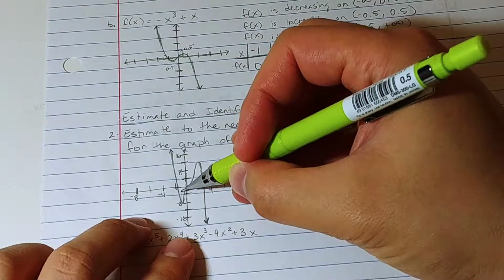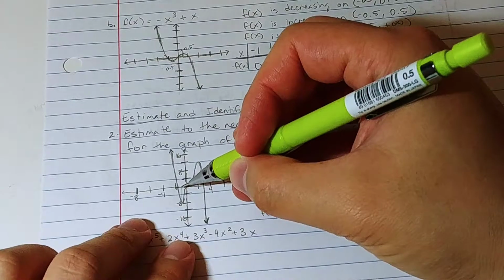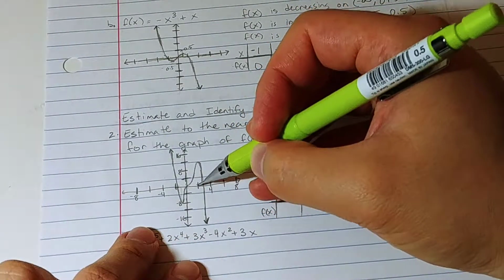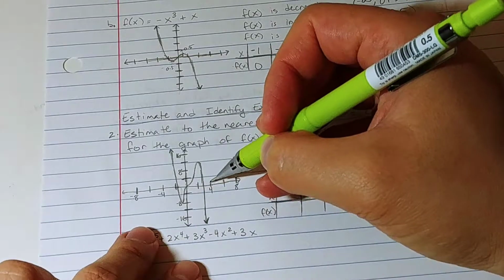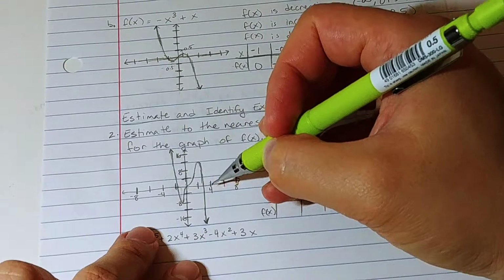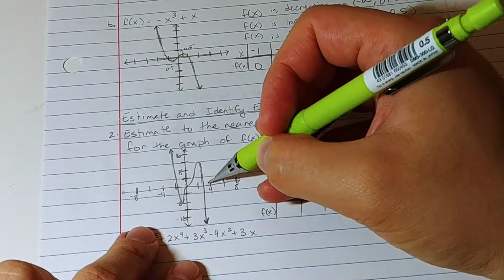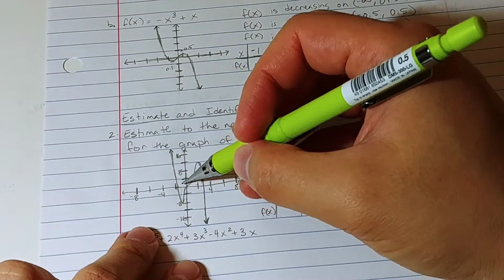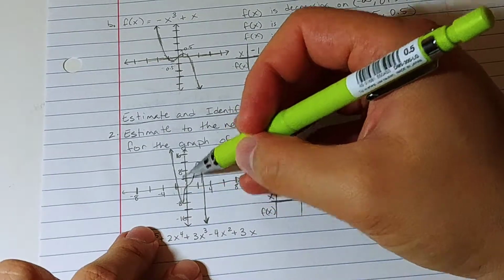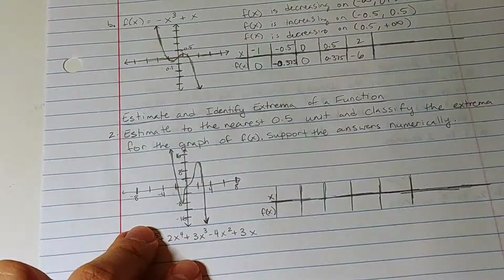Go to the x. All right, so here we have to find out how it's scaled. So notice that there's 1, 2, so we have 2 spaces, and that space is 4. So 4 divided by 2 is 2. So it's going by 2, so this is negative 2. So in between 0 and negative 2, I'm going to guess that's negative 1.